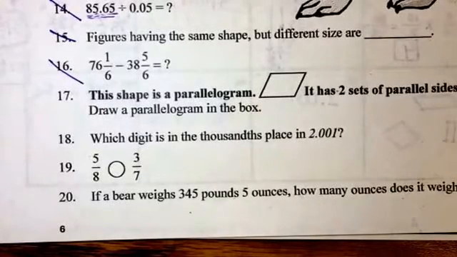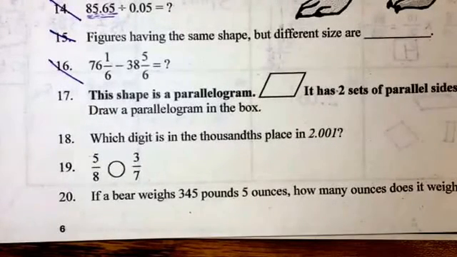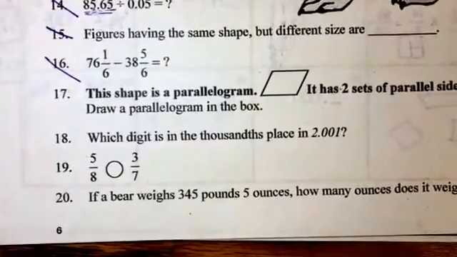All right, ladies and gentlemen, good morning. It is Friday, April 8th, and these are our bell ringer problems. We have problems 17 through 20 to do today.